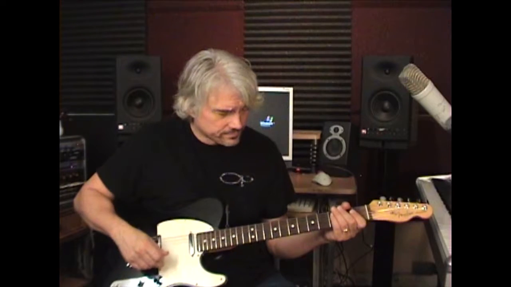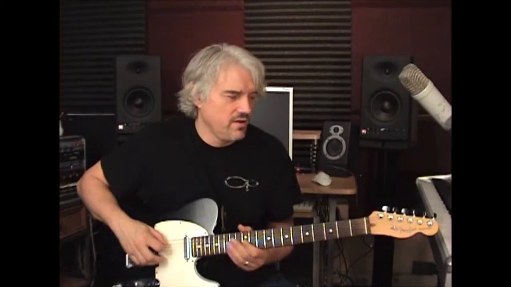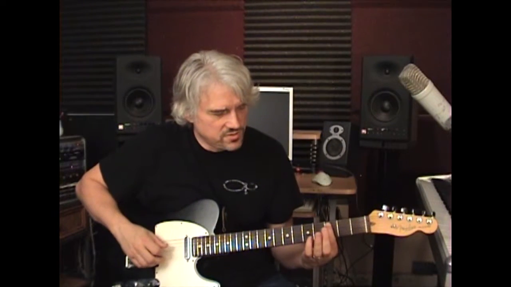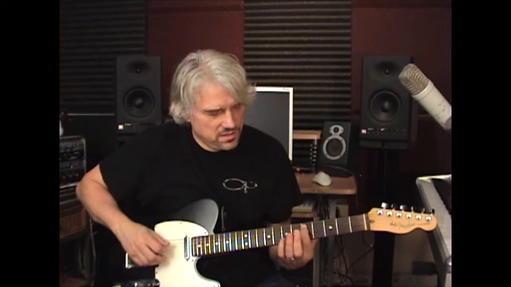Let's try another one. A string, the 5th string. I want you to find an E note. Okay, so to find an E note, we're going to go A, whole step to B, half step to C, D, E. So E is on the 7th fret.